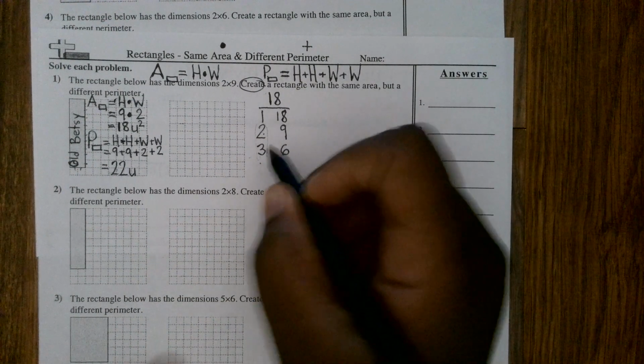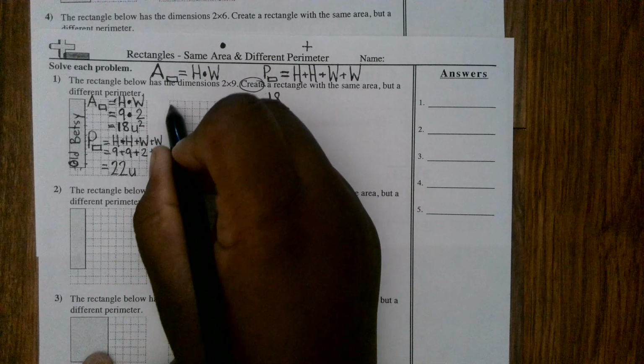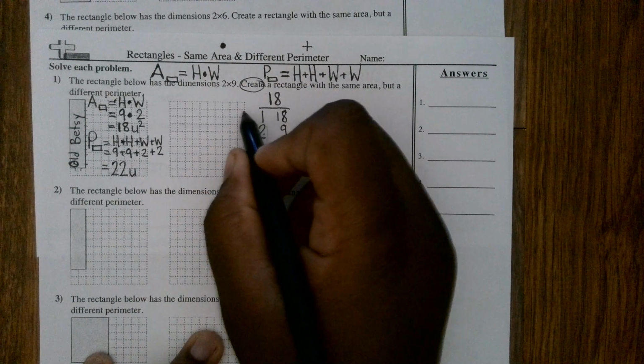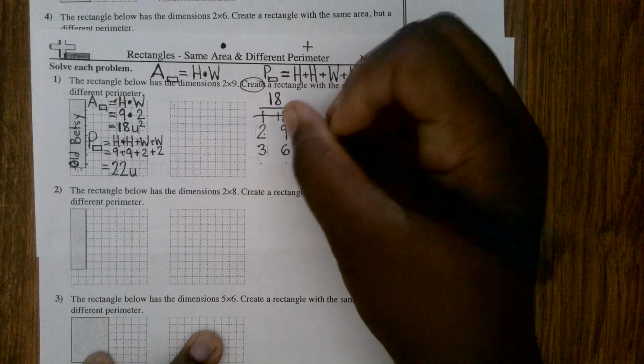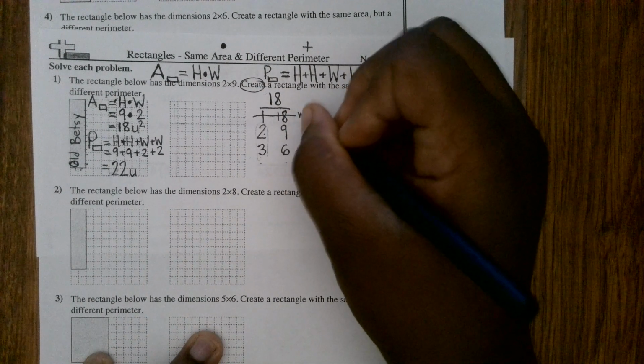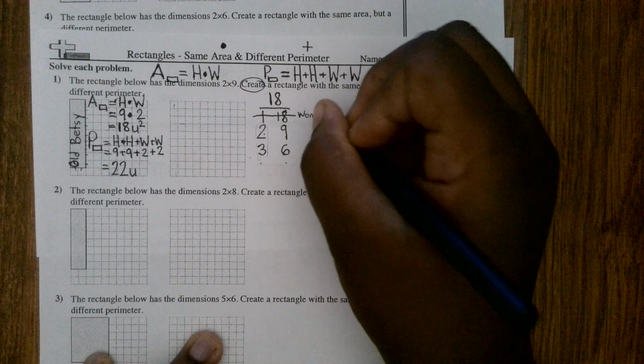Okay, so I have to pick the dimensions that are going to fit this problem. So could I have a rectangle that is 18 units high in this particular problem? Well, my grid only has a maximum of 10, and so these dimensions won't fit. Okay, I won't use those because they won't fit.